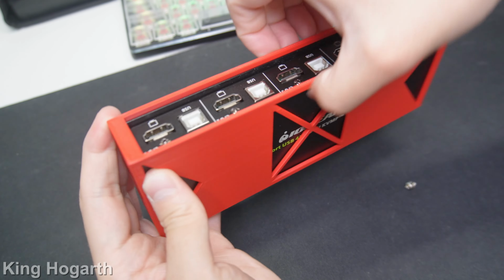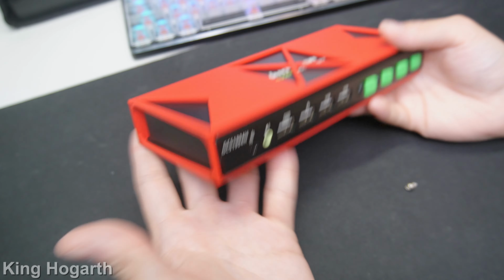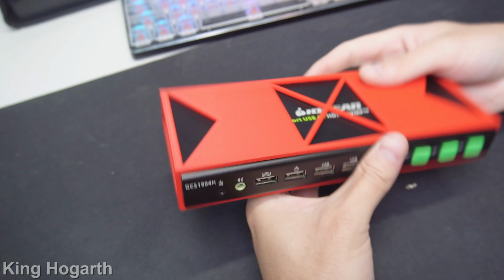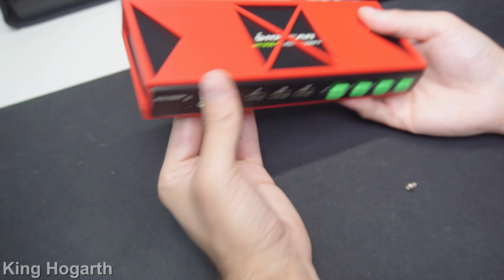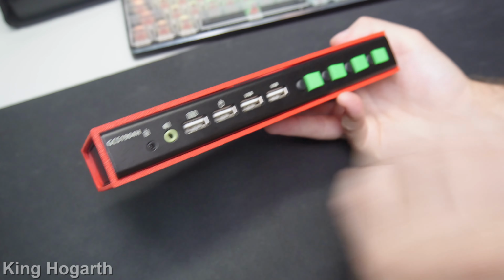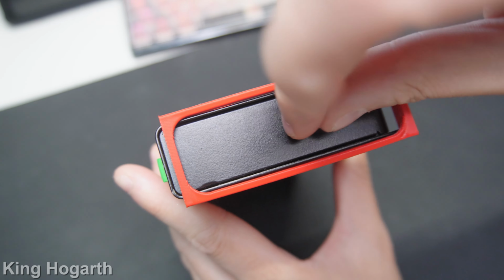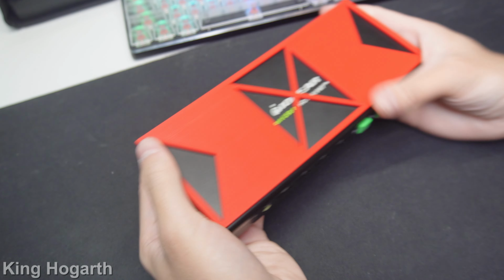Doesn't seem like it's really going anywhere. Even if it was moving a little bit, I think it'd still be fine, as long as it's not sliding in and out of it. We have full access to the ports on the back, as well as full access to the ports on the front. We even have access for our ground screw if we ever decide to use it. But yeah, there's our prototypes.